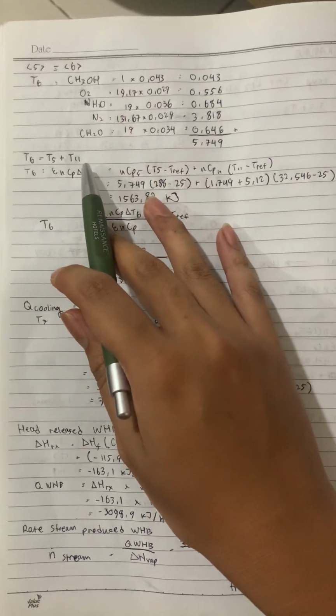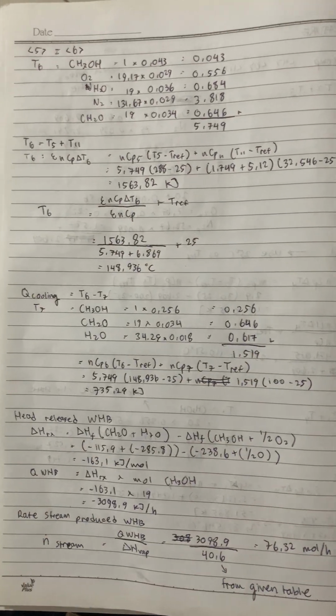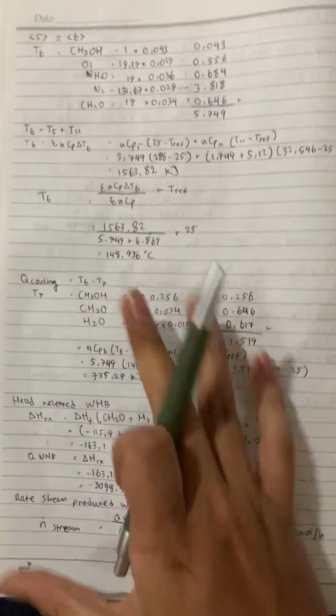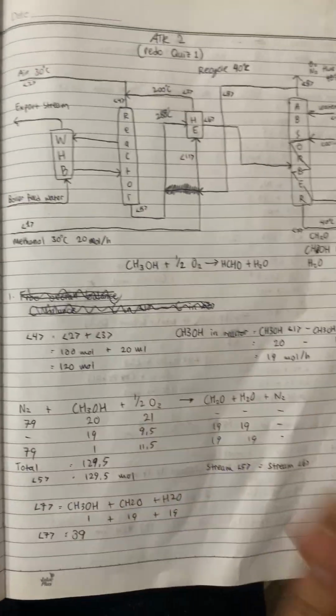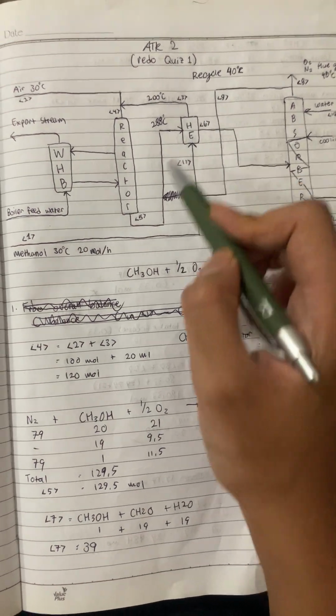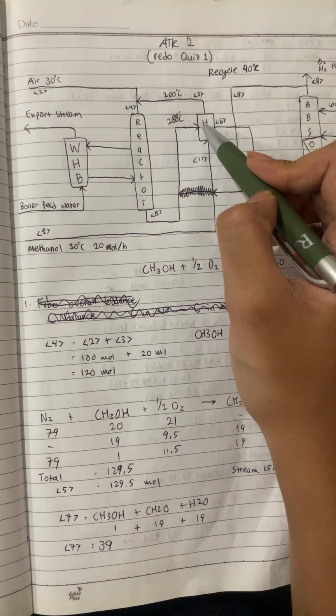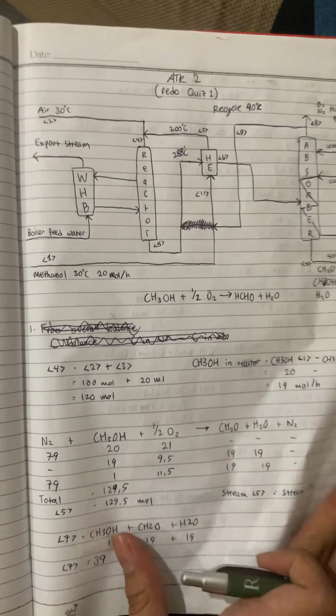Now this is where the T11 comes in handy. So T6 equals T5 plus T11. Let us check. T6 equals T5 plus T11, right?